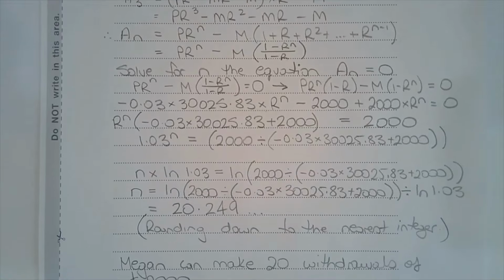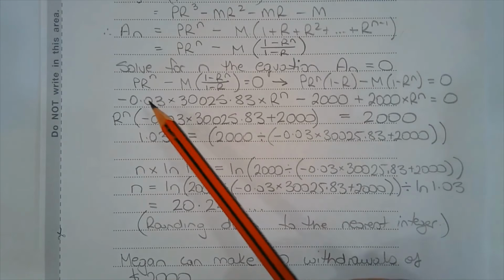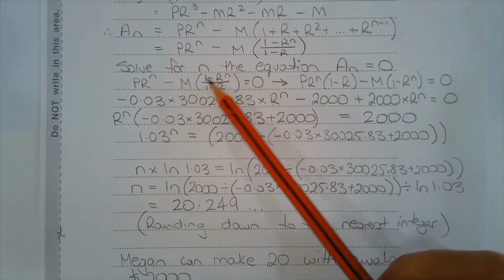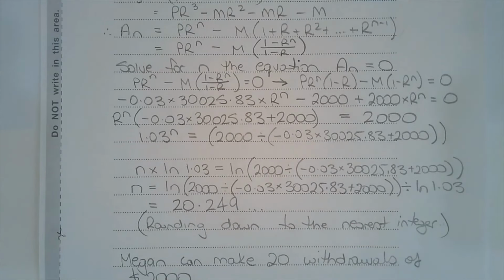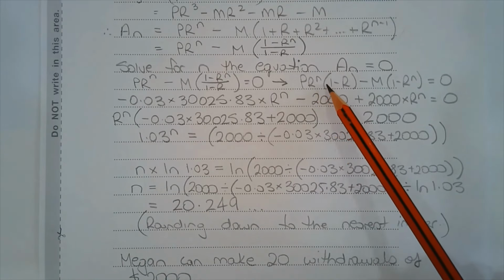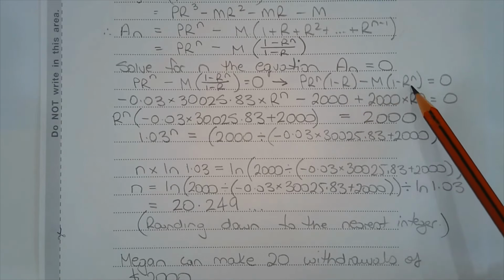The next step is to solve for n the equation A_N equals 0. That is PR to the power of n minus M outside of 1 minus R to the power of n over 1 minus R equals 0. Multiplying all sides by 1 minus R, we have PR to the power of n multiplied by 1 minus R minus M outside of 1 minus R to the power of n equals 0.